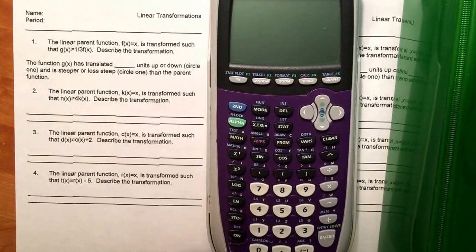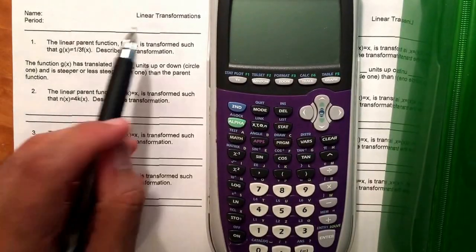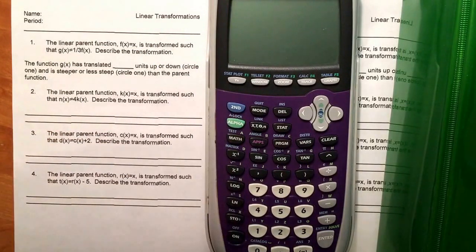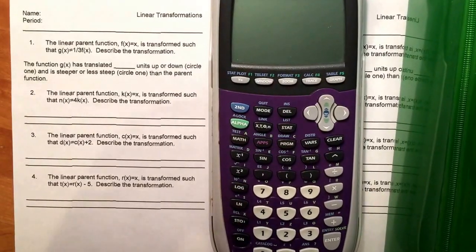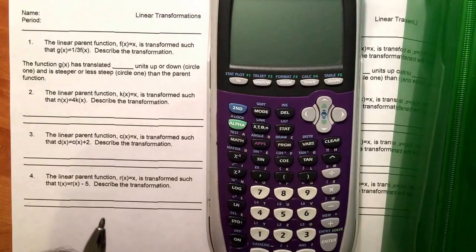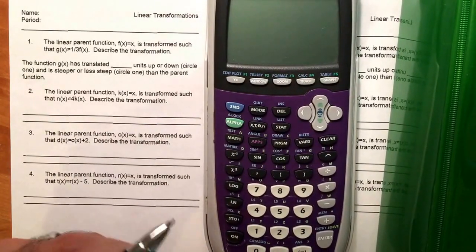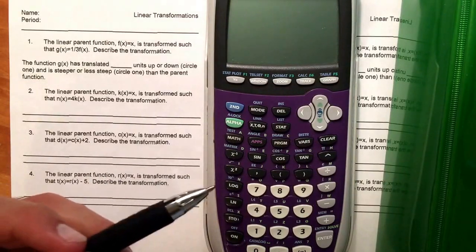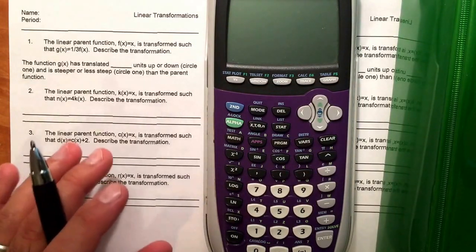All right, folks, just a quick video on linear transformations. We did this some in our last assignment where you described how the function that you graphed or found from the table or the equation changed from the parent function. And you wrote something to the effect of it translated up so many units or down so many units, and that the graph was steeper or less steep than the parent function.